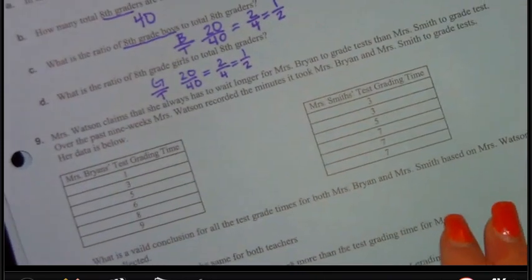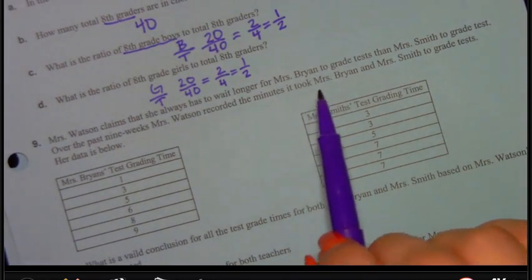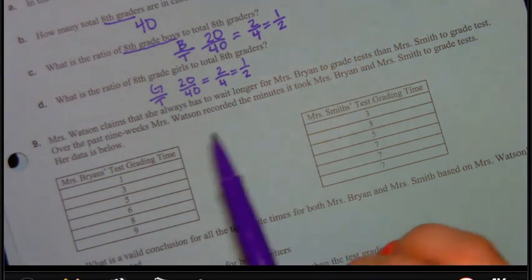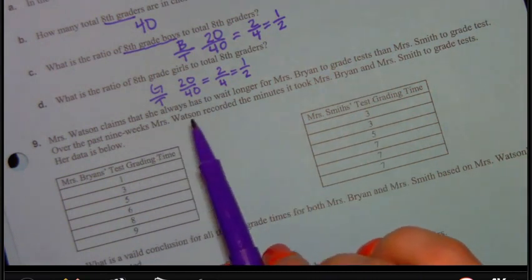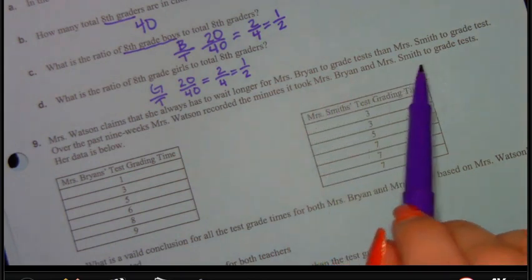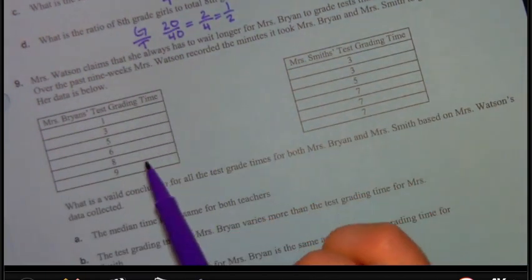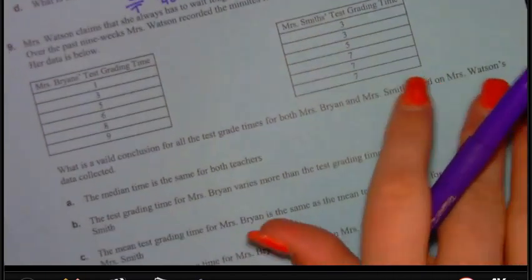All right, number 9. Mrs. Watson claims that she always has to wait longer for Mrs. Bryan to grade tests than Mrs. Smith to grade tests. Over the past 9 weeks, Mrs. Watson recorded the minutes it took Mrs. Bryan and Mrs. Smith to grade tests. Her data is below. So Mrs. Bryan's tests are here, Mrs. Smith's tests are here.